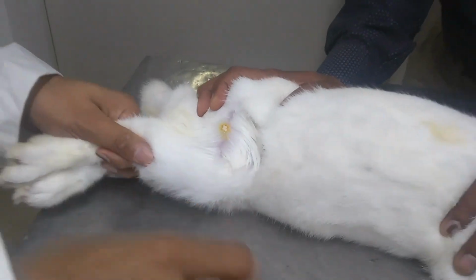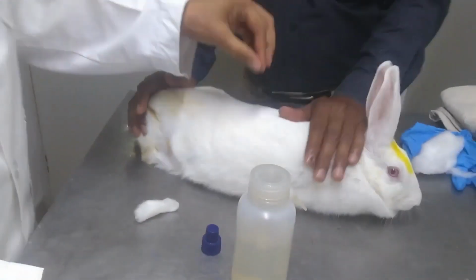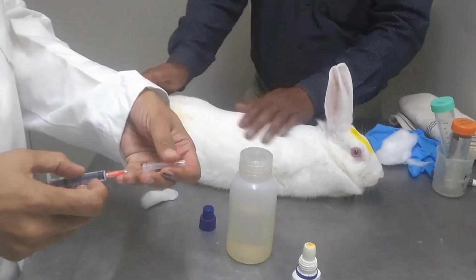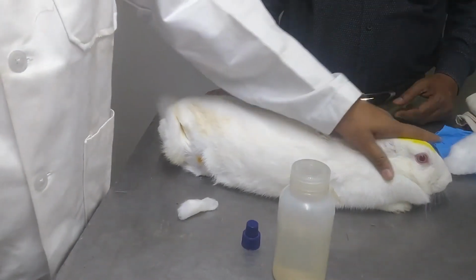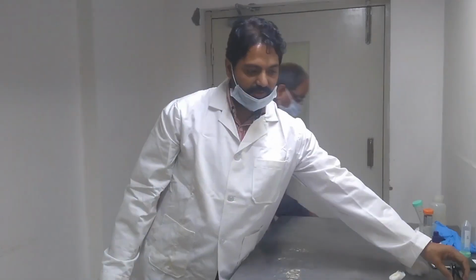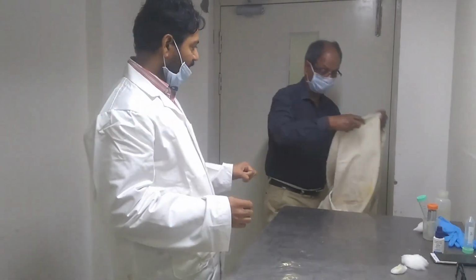And then slowly release, leave the animal relaxed, and it is immunized.